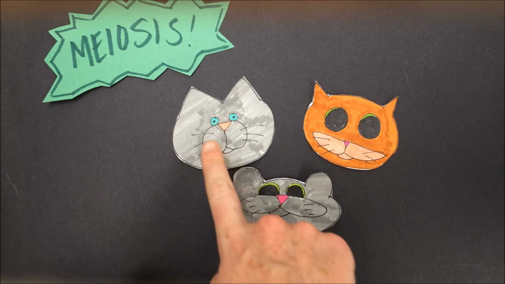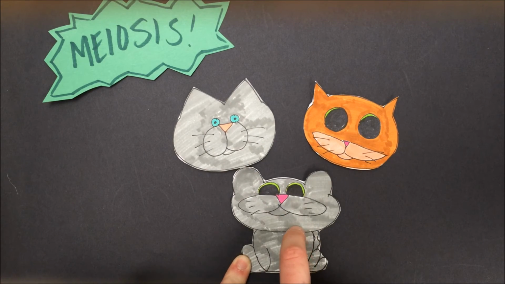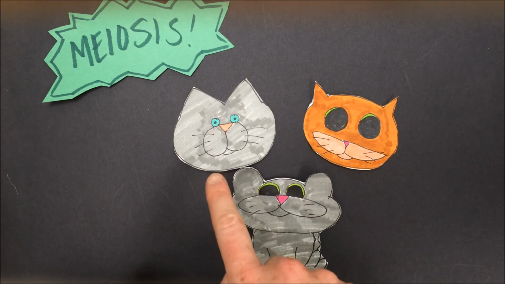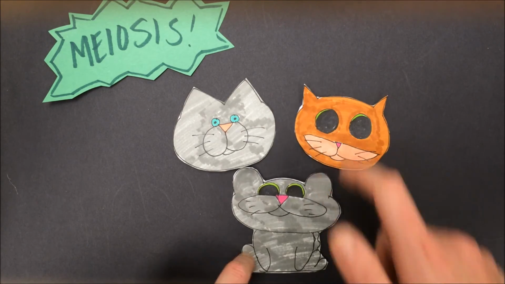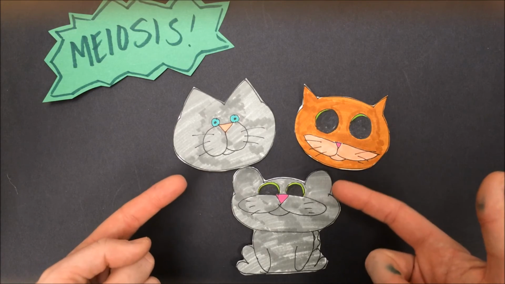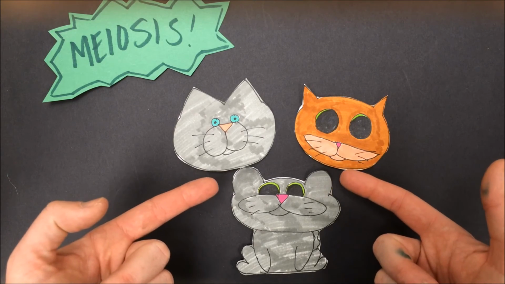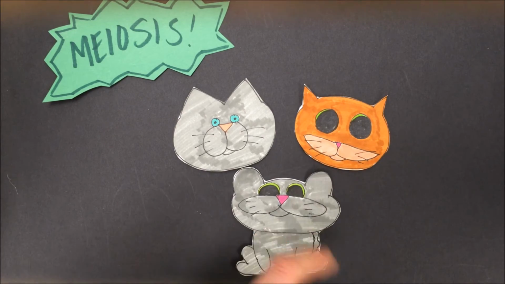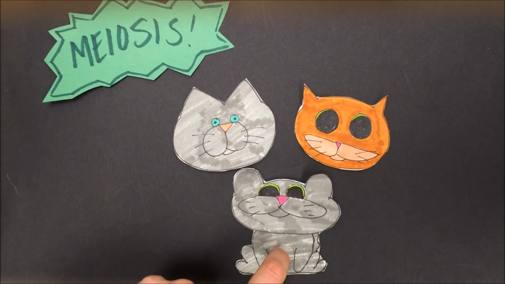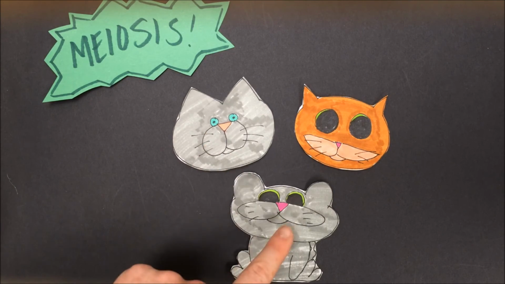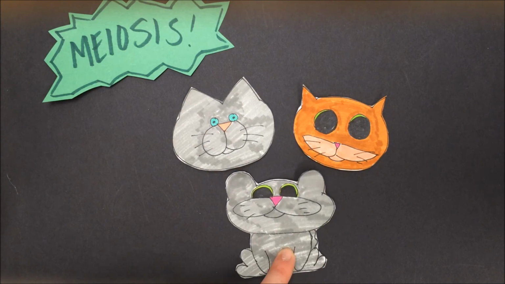It has some traits from one parent. You can see the gray fur and the kind of round face. It has some traits from the other parent, such as the big green eyes. And then there's some traits that we didn't see in either parent, like these rounded ears. This new organism is incredibly unique, like a snowflake. No other organism has its exact DNA unless it's an identical twin. Some of its genes came from one parent and some of its genes came from another parent to create a unique organism.